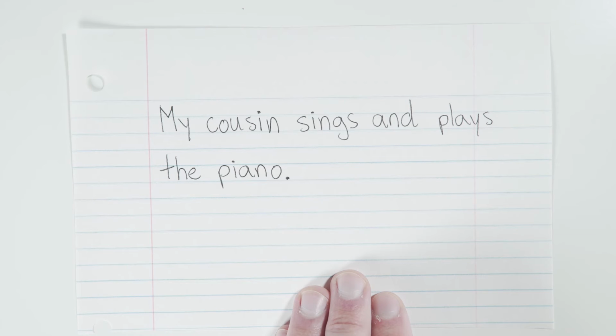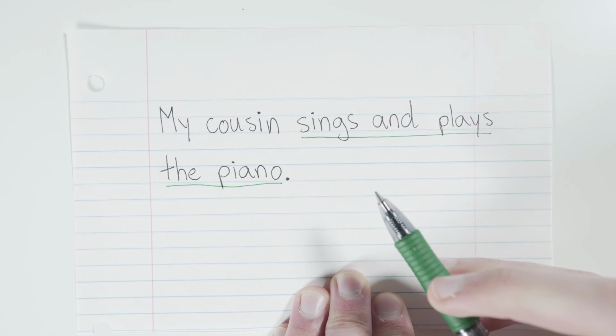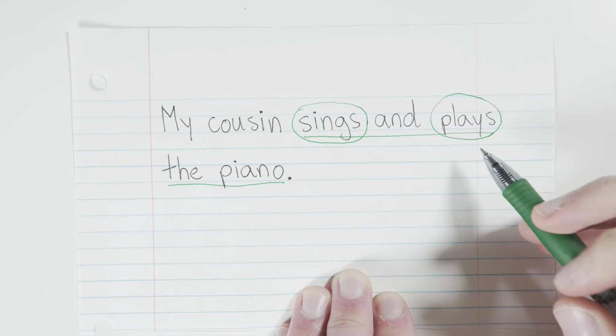My cousin sings and plays the piano. Okay, so we always start with our complete subject, which is going to be my cousin, leaving the rest of this as our complete predicate. Except here we actually have two predicates, two different things that my cousin does. So our simple predicates are going to be sings and plays, because my cousin does both of those things. All right, now for some practice.